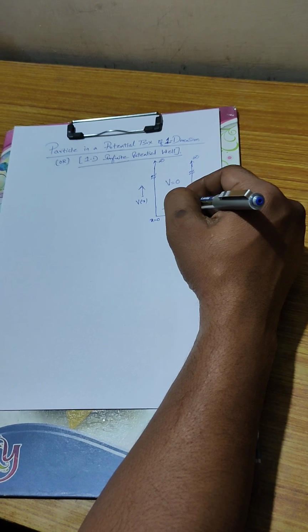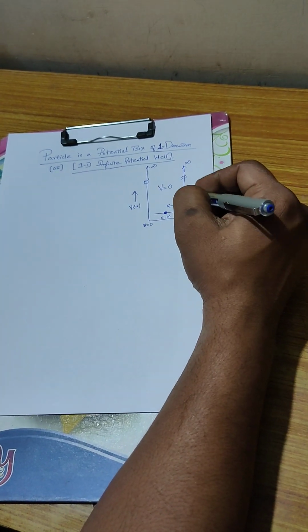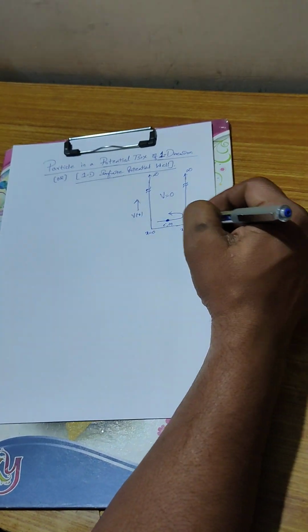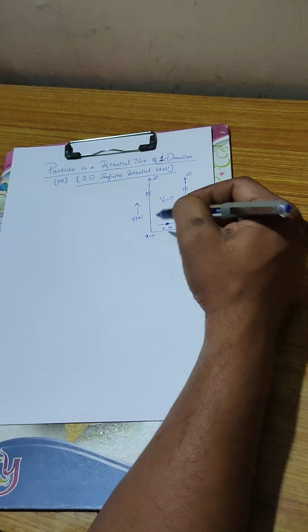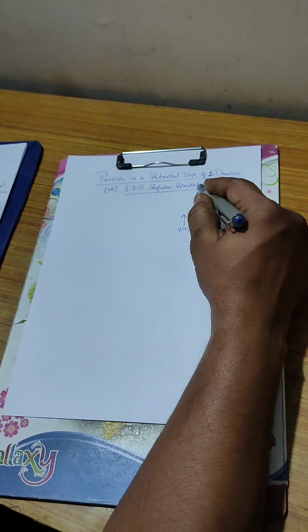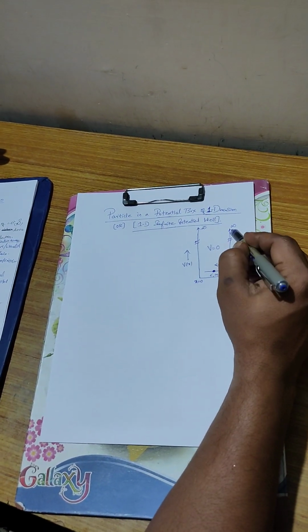That means now the particle is confined to move in a well of infinite height but of finite width. Let the width of the well be a units and the height of the well, which indicates the potential at the boundary of the well, be infinite.